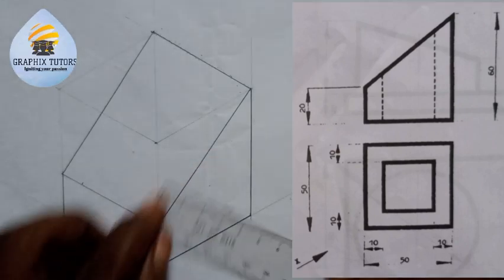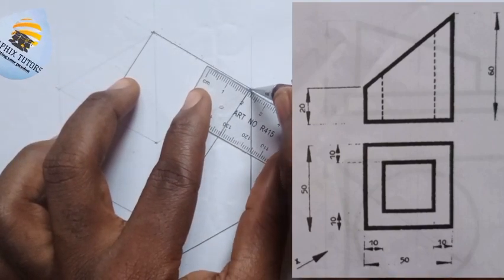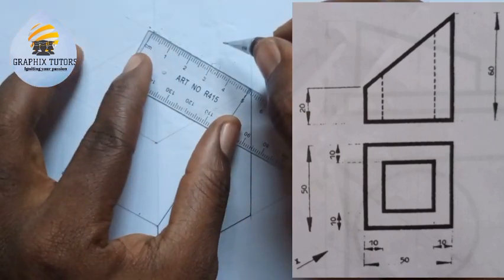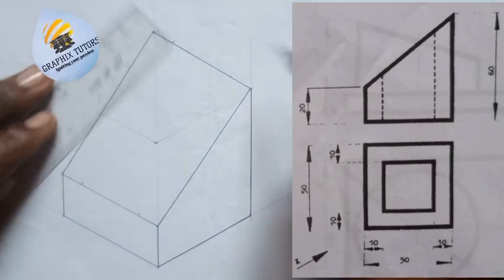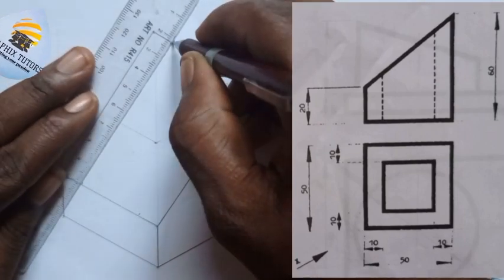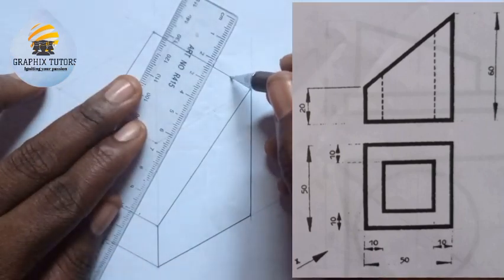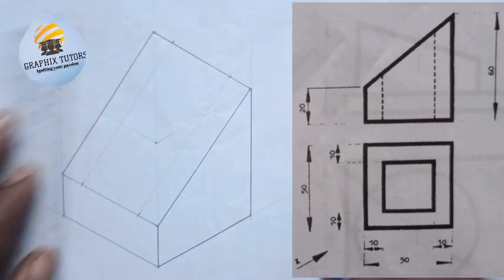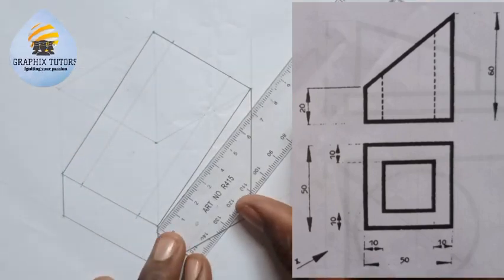Now, I'll come here and do the same thing. Measure 10 on both sides. From 1 to 2 is also 10, or from 0 to 1 is also 10, depending on the one you want to choose. So I'll take my meter rule and use faint lines first. Just join it to this point here, and from this point here to this point here. You can see that. And also at the height here, I'm going to measure another 10 again.